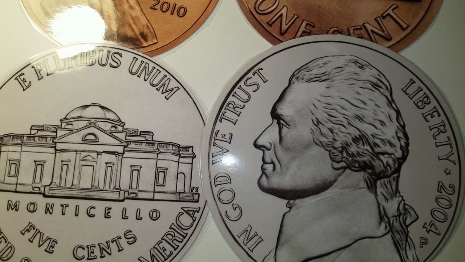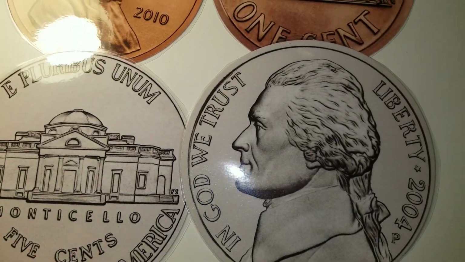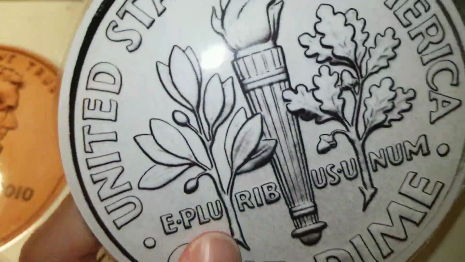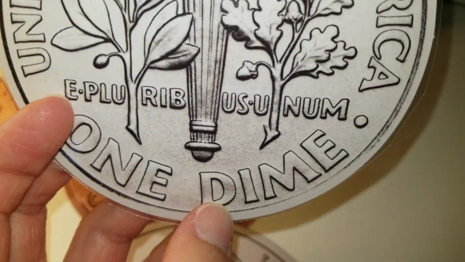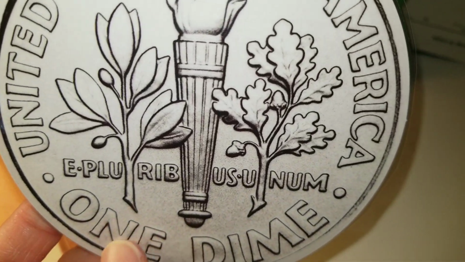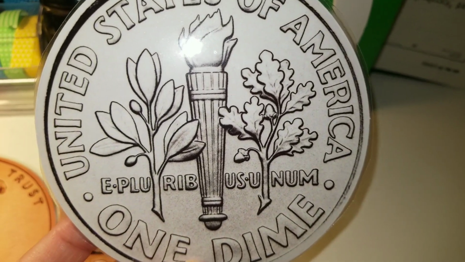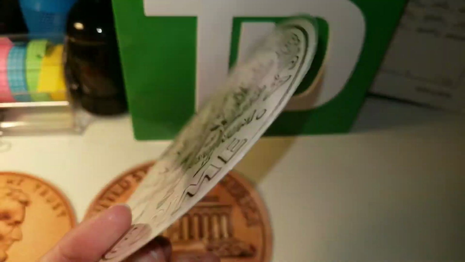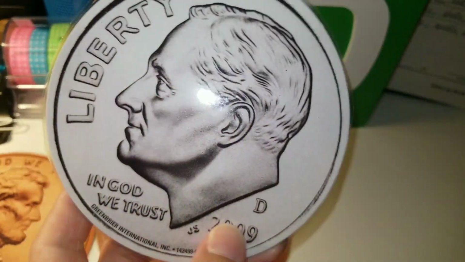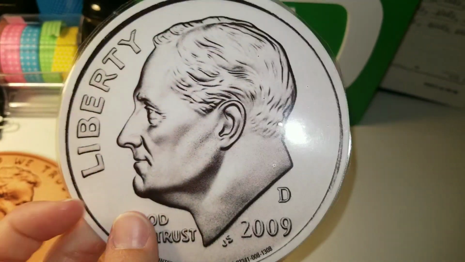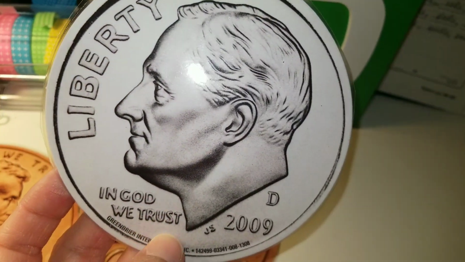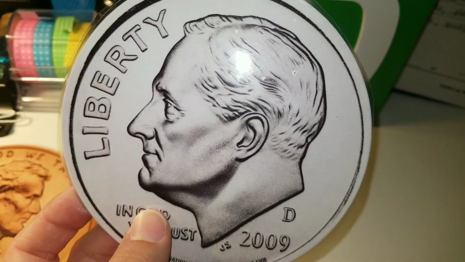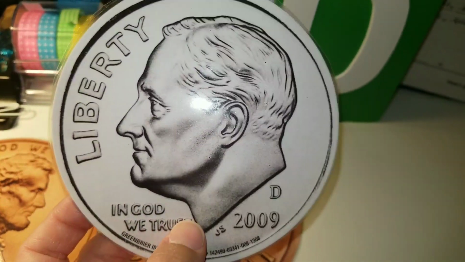All right, our next coin in value, and my favorite, is the dime. 1 dime, boys and girls, is equal to 10 cents. The value of the dime is 10 cents. And on the head of this coin, the dime, you can see President Franklin D. Roosevelt.